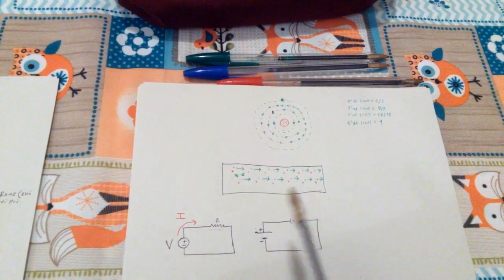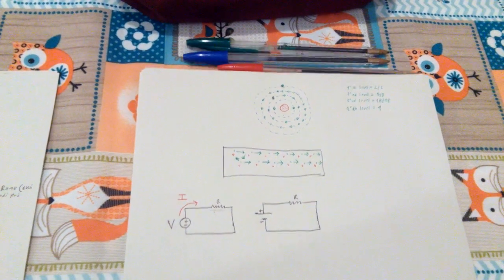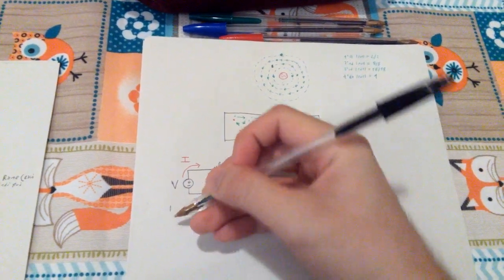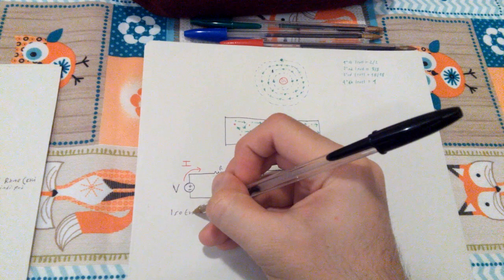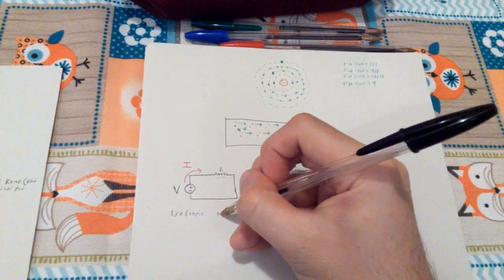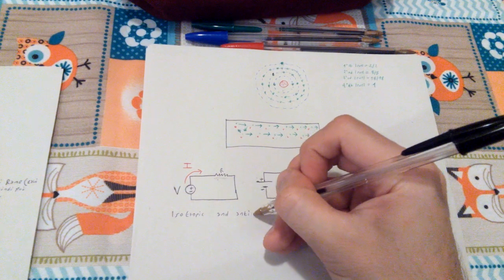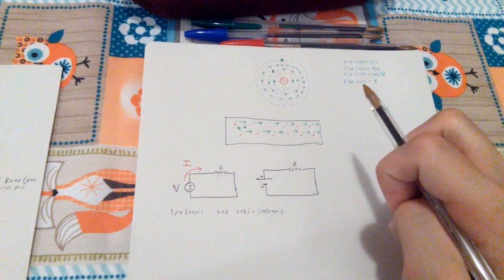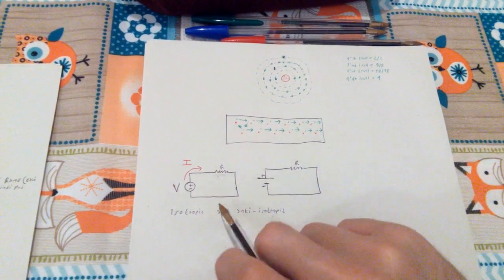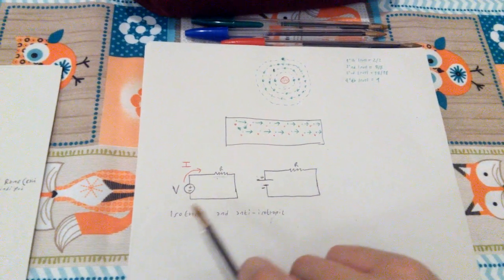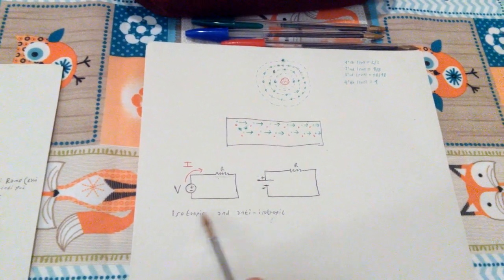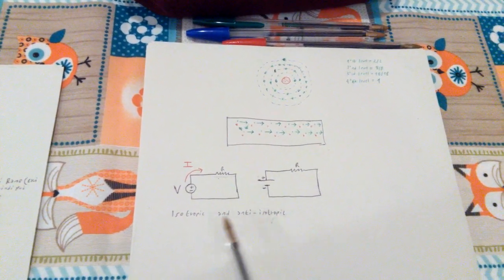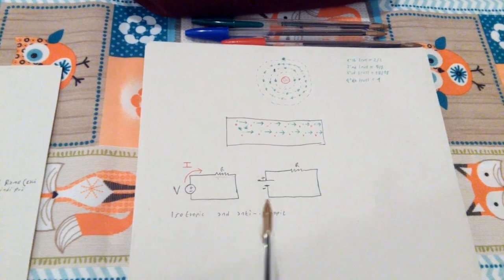In order to better explain what a resistor does, I'm going to introduce the concept of isotropic and anti-isotropic materials. What do those mean? I mean, those words. What do those two words mean, which are just one word but combined?